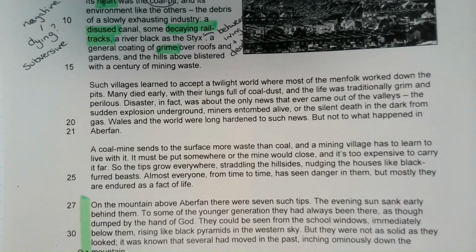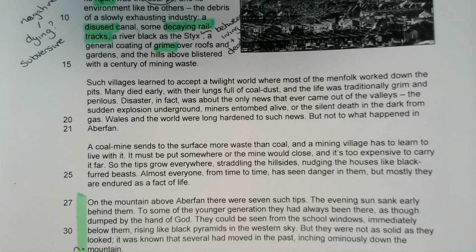Such villagers learned to accept a twilight world where most of the menfolk worked down the pit. Many died early with their lungs full of coal dust, and the life was traditionally grim and perilous. Disaster, in effect, was about the only news that ever came out of the valleys. The sudden explosion underground, miners entombed alive, or the silent death in the dark from gas. Wales and the world were long hardened to such news, but not to what happened in Aberfan.